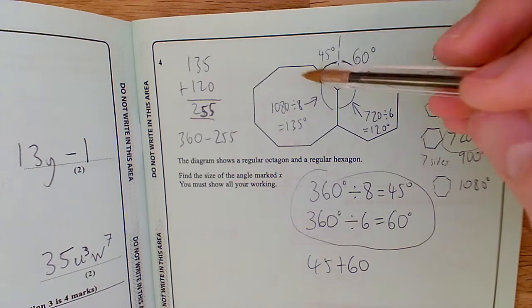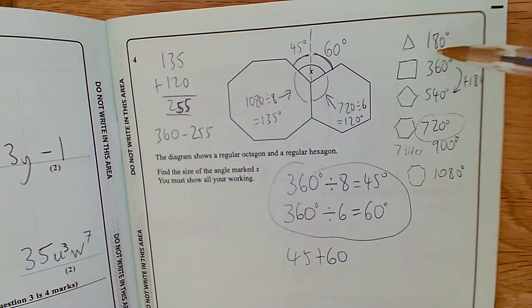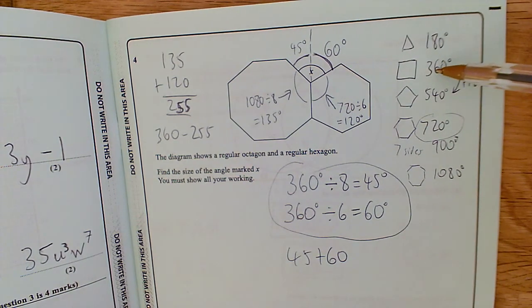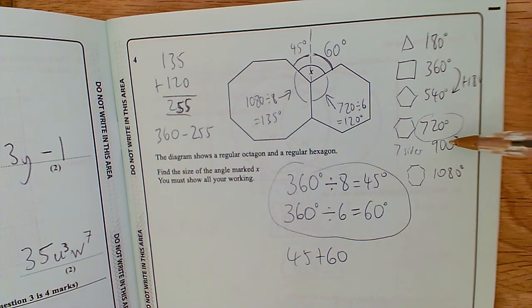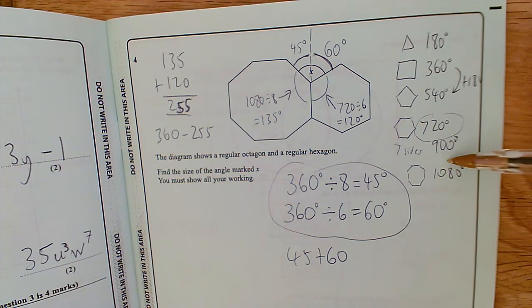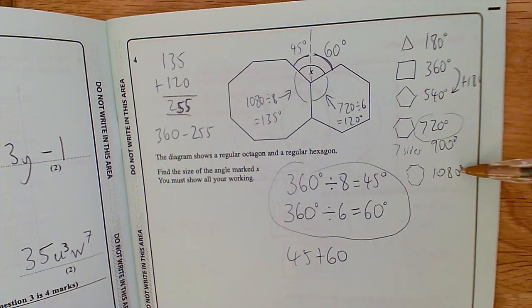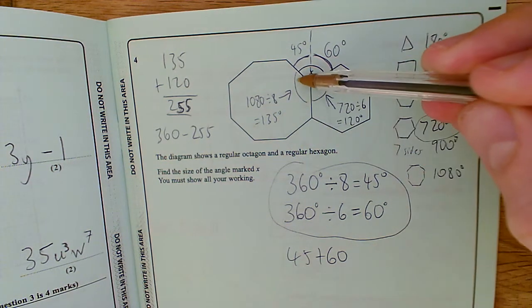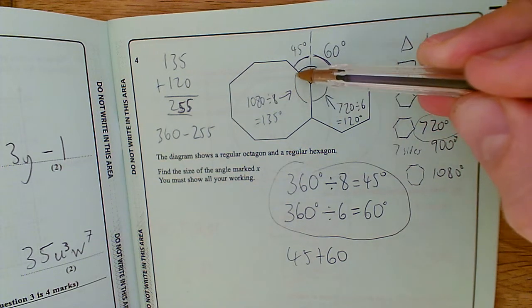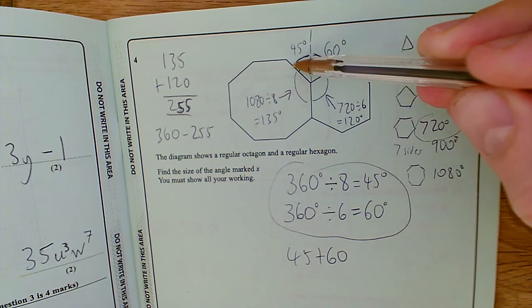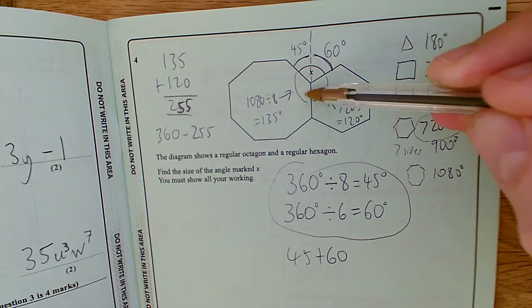I went on to show a different way of doing it. A reminder that every time you add a side to a shape, the interior angles go up by 180 degrees. So for an 8-sided shape, by the time you get up there, the interior angles add up to 1080. And if you divide that by 8, you get an interior angle of 135. And with angles on a straight line, 135 and 45, that kind of makes sense.